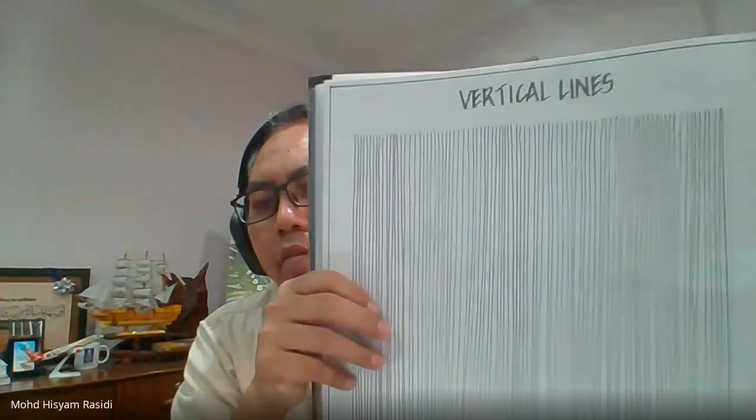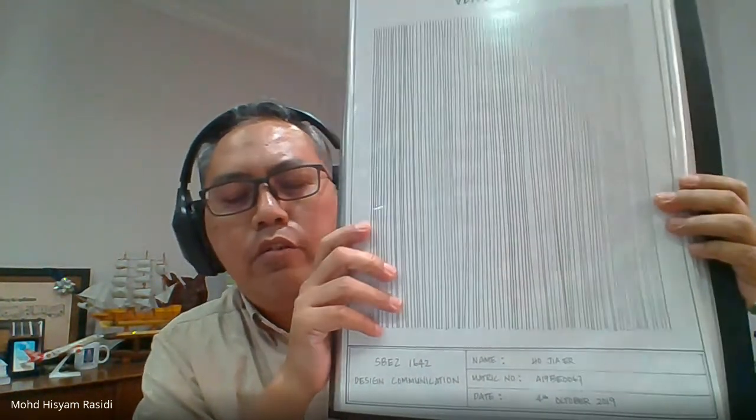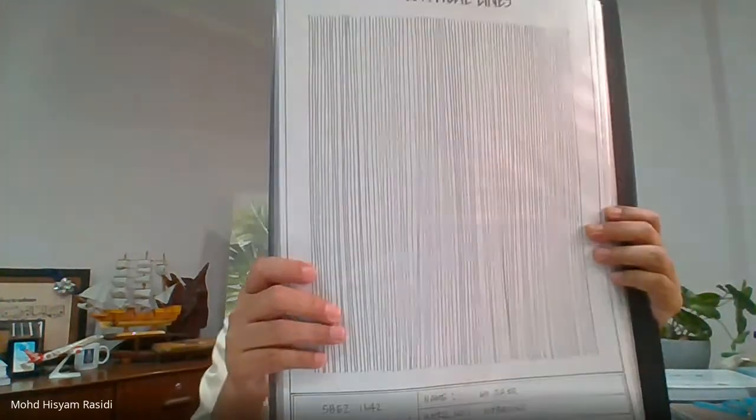Okay, this is the line weight practice. This is one of the good examples. Actually, this is not line weight. This is just a line, a vertical line practice. This is the horizontal. I hope that you can see because I'm using my camera.